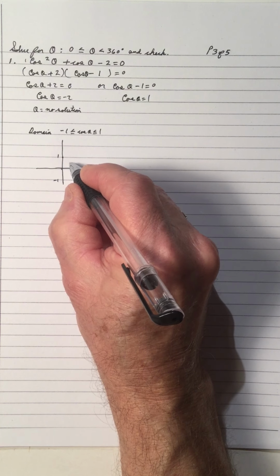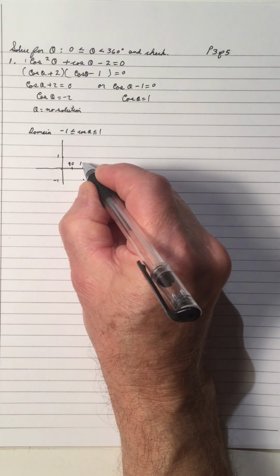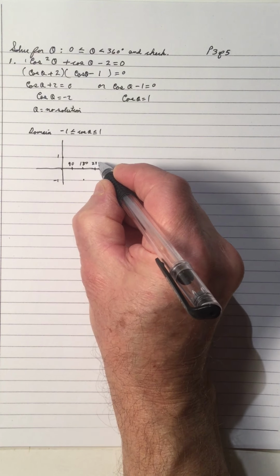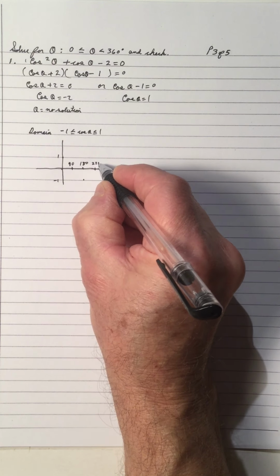So if that's 90, that's 180, 270, 360, then cos of 0 is 1, cos of 90 is 0, cos of 180 is negative 1, cos of 270 is 0. So the cos graph is like this, and the cos graph is a sideways C.